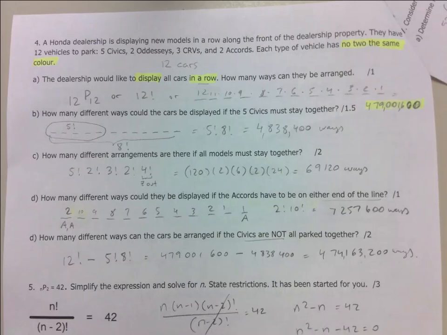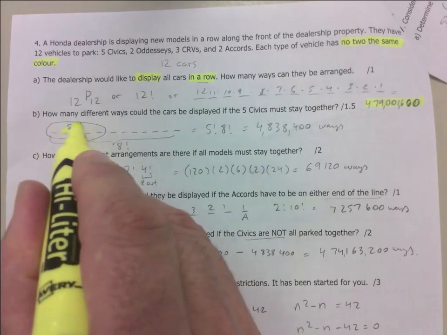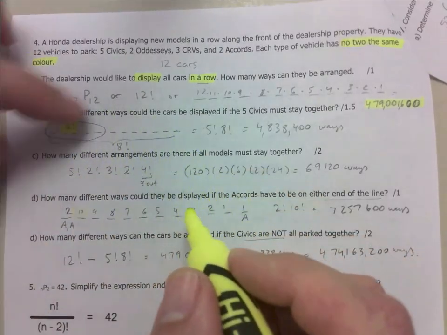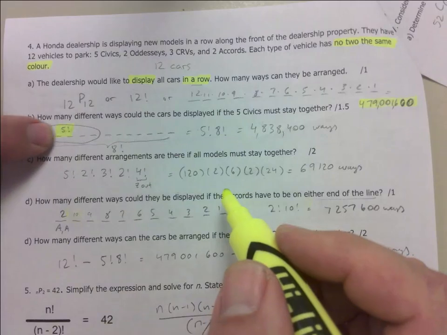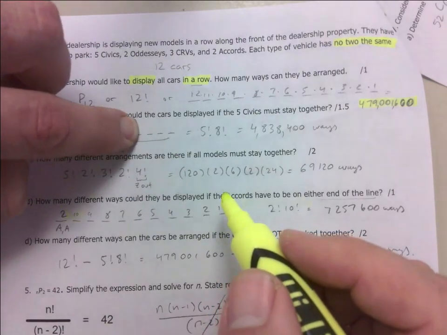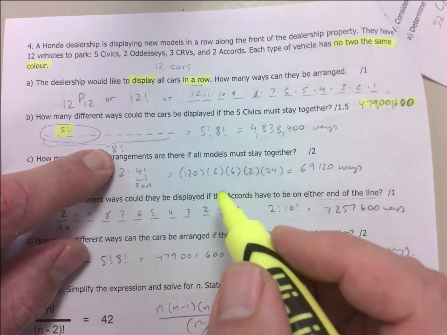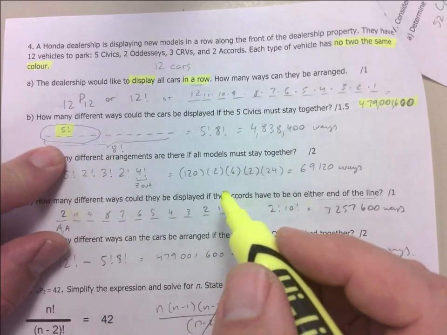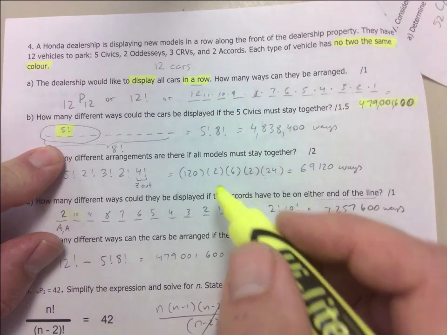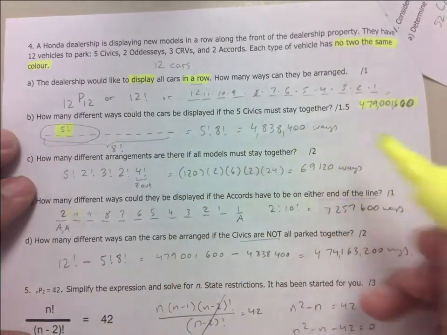How many different ways could the cars be displayed if the 5 Civics must stay together? So there you have your 5 factorial for them being together, and you count, right? 1, 2, 3, 4, 5, 6, 7, 8. So there's 8, counting that big one as 1 slot. So it's 5 factorial times 8 factorial. That's how you get that.